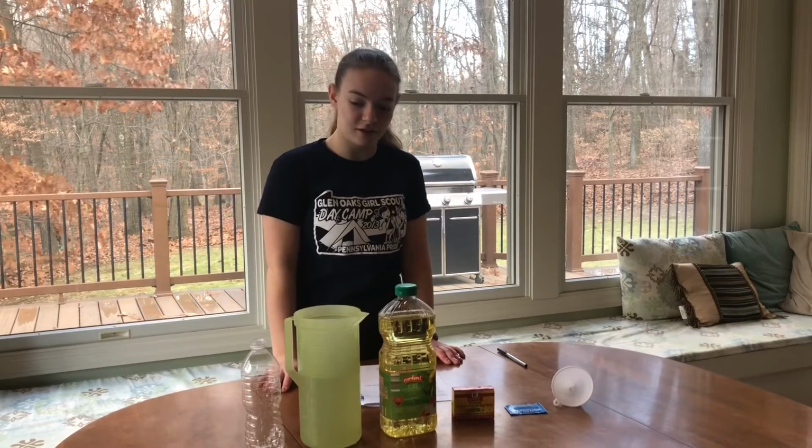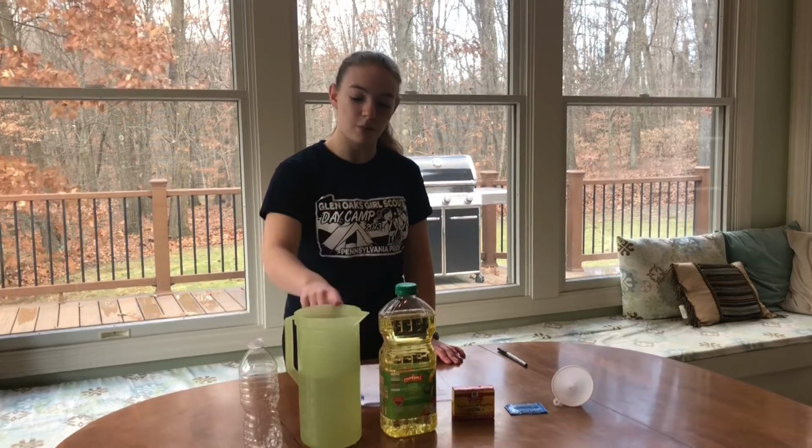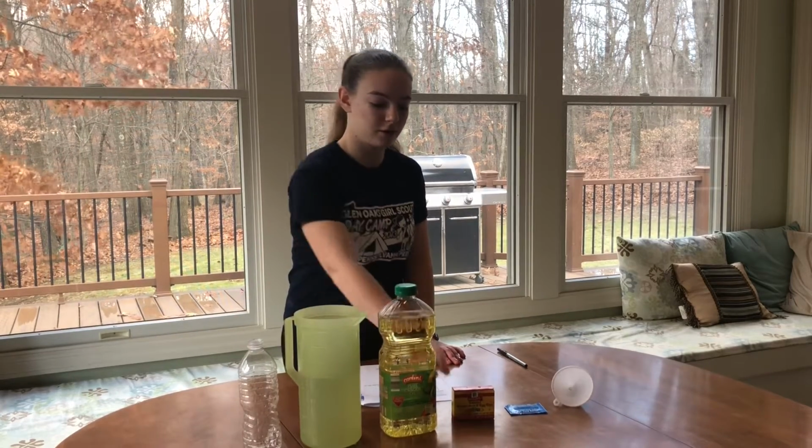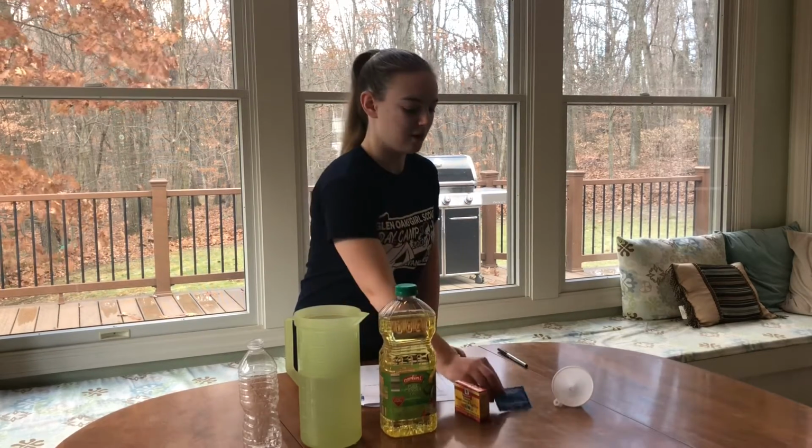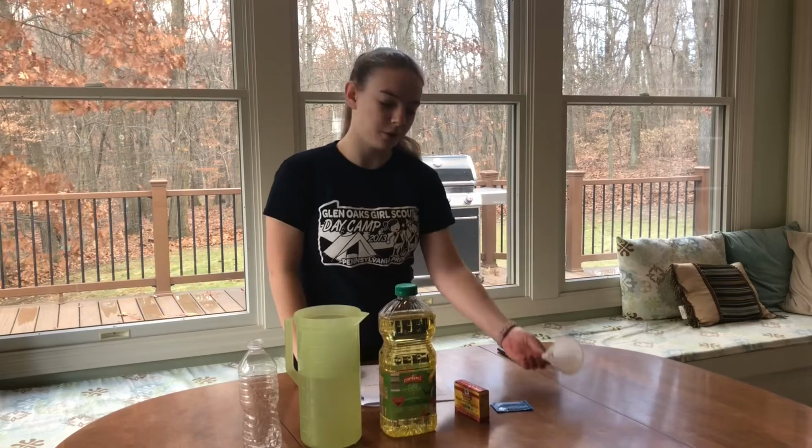So first, I lined up all of my materials that you can see on your list. I have my empty bottle, my water, my canola oil, food coloring to make it a little fun, my Alka-Seltzer tablets, and a funnel to pour the oil and water into the bottle.